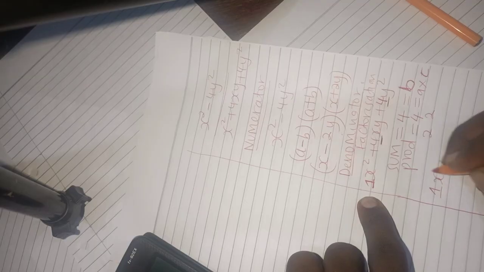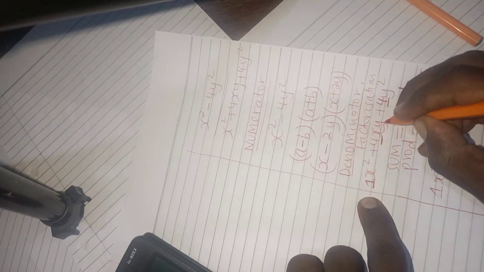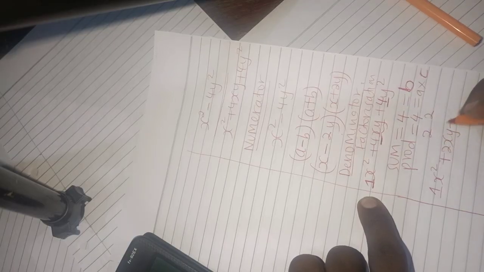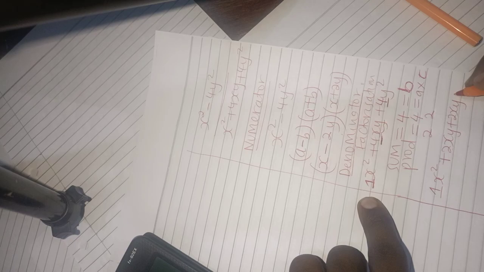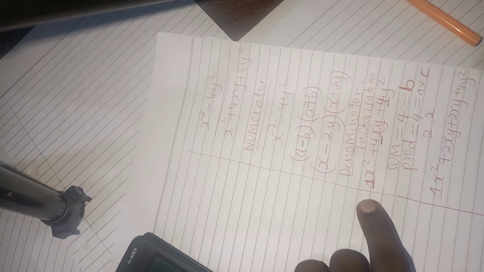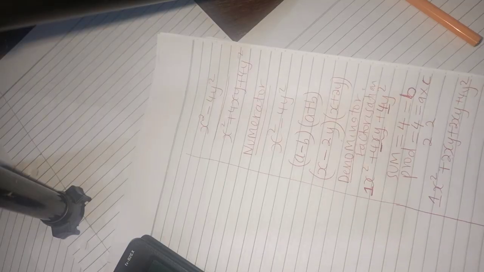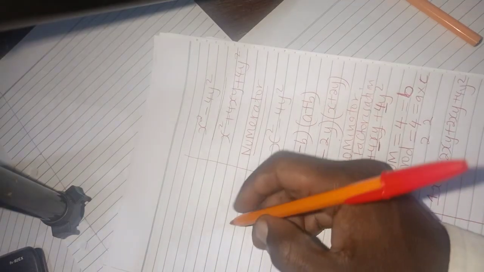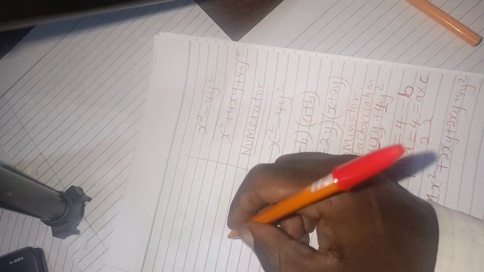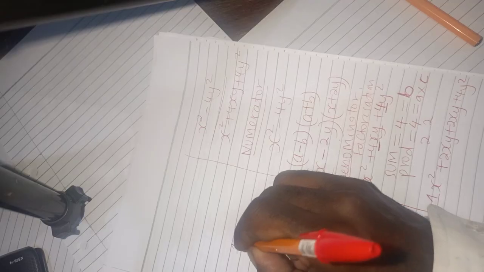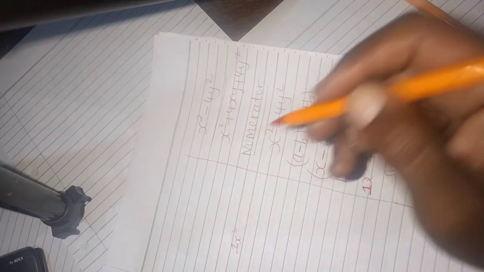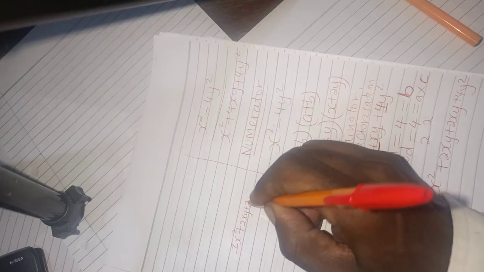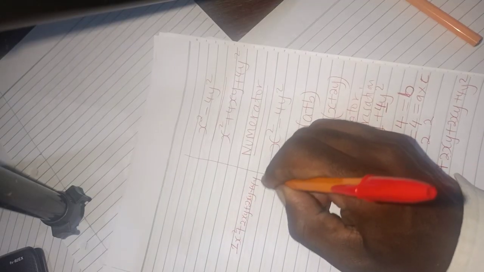So we shall rewrite this. 1x squared plus, instead of writing 4xy, we shall write plus 2xy plus 2xy. So that 2xy plus 2xy is 4xy. Then lastly, plus 4y squared.